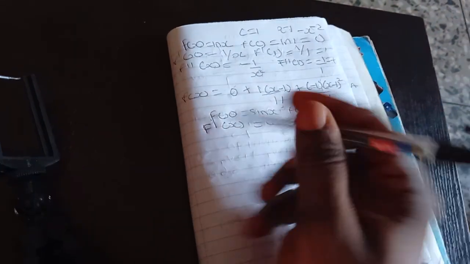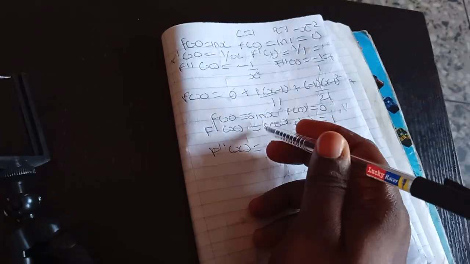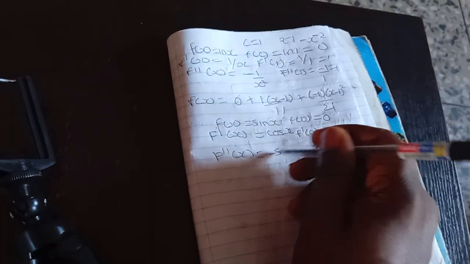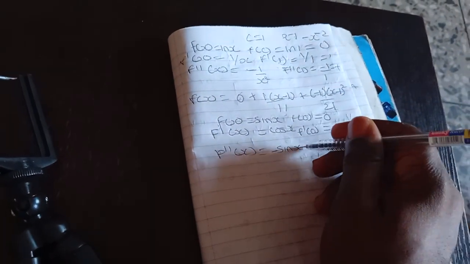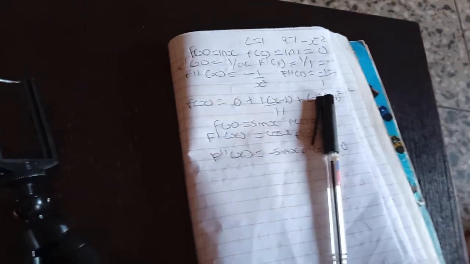So f prime of 0 is 1. So you do for f prime prime of x. When you differentiate cos x, what will you get? Minus sin x. So when you put f prime prime of 0, it gives me 0, because sin 0 is 0.